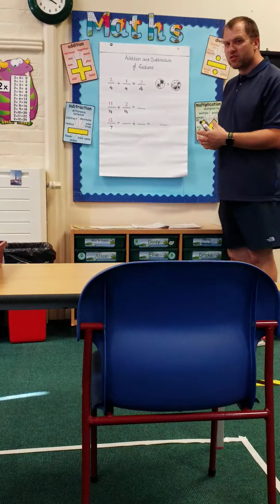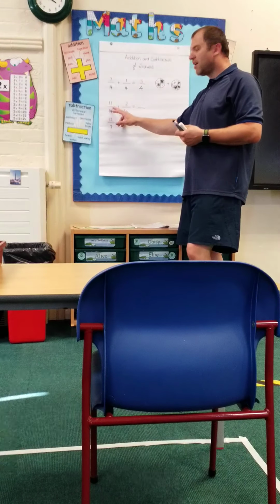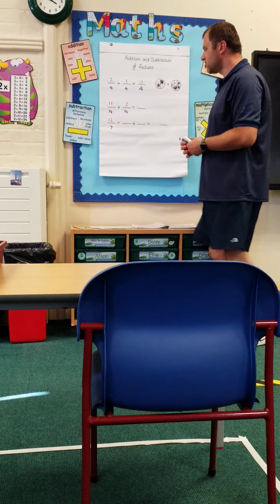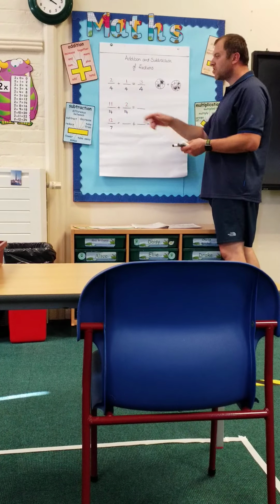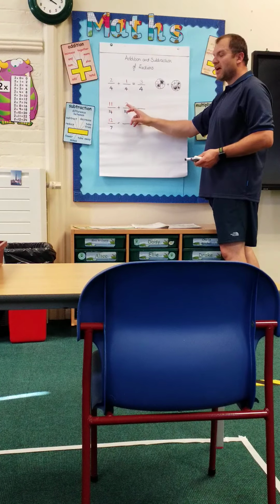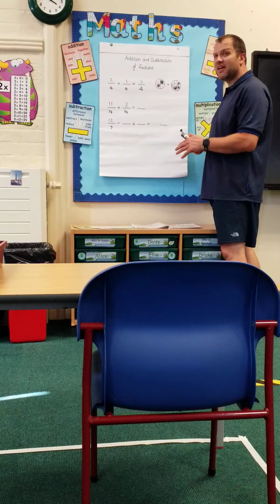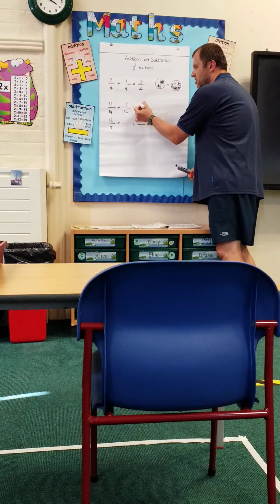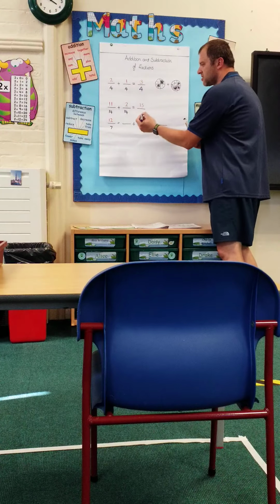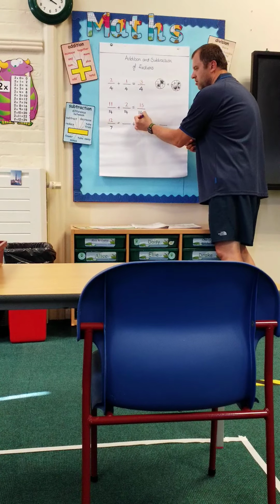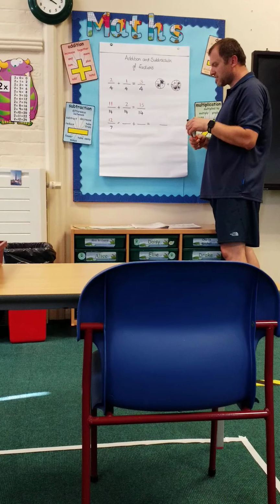Now what does happen is we can go to fractions where the numbers get a little larger. In this instance, we're in 14ths. If I do 11/14ths add 2/14ths, 11 add 2 is 13, and I'm still in 14ths. So it goes like that.